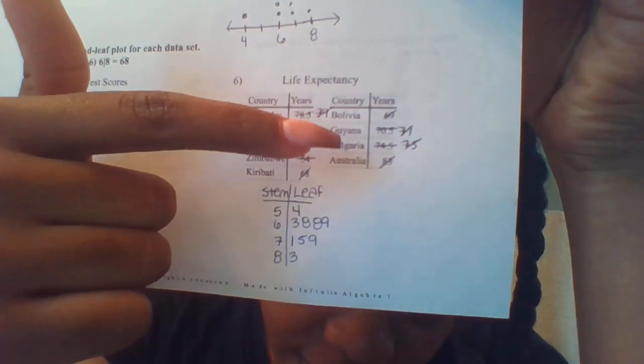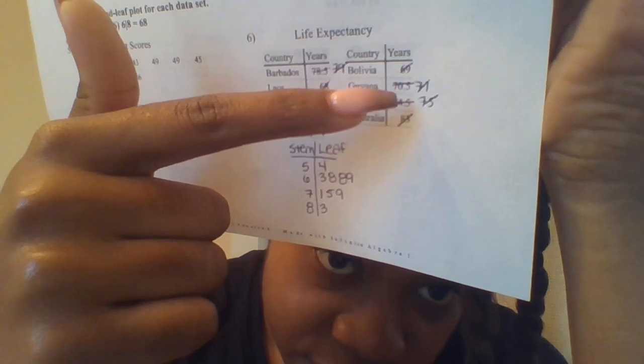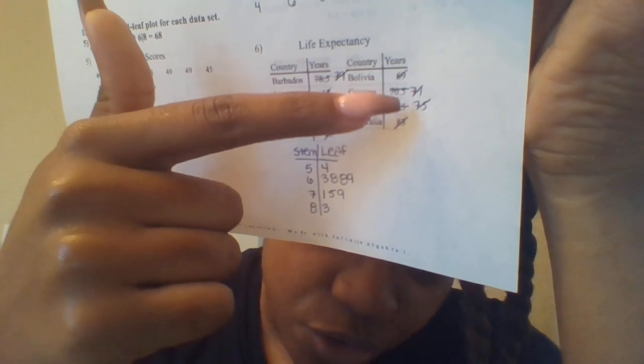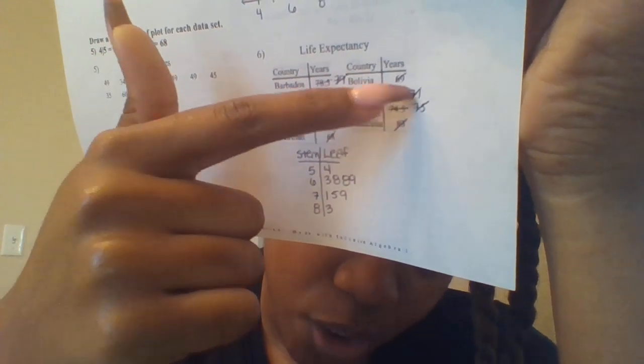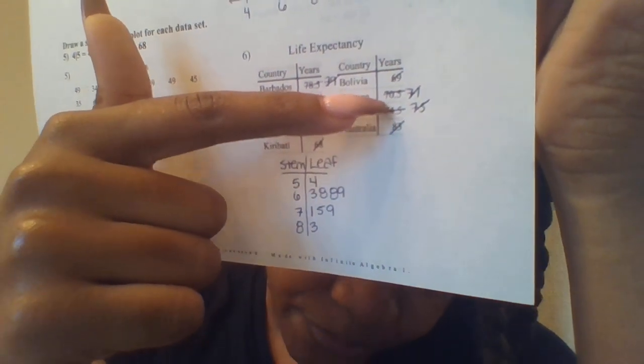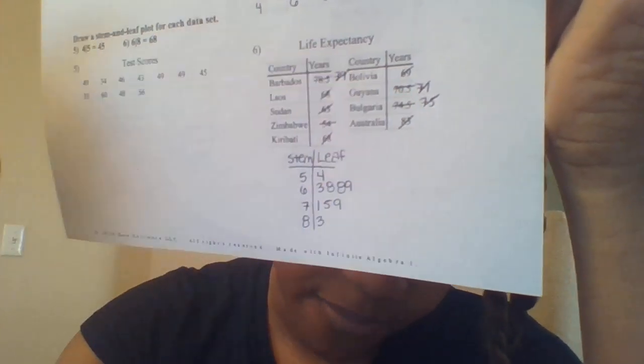The other value we have to round is the life expectancy for Diana here. So again, that given value was 70.5 years. We want to round that 0.5 to the nearest ones place, so that's going to round to 71. And the last one that we have to round is the life expectancy for Bulgaria. So we see that value is 74.5 years, but again, we want to round that to the nearest ones place because this value is 0.5. We're going to round that up to 75. After you round your values, if necessary, you want to place them in the stem and leaf plot.